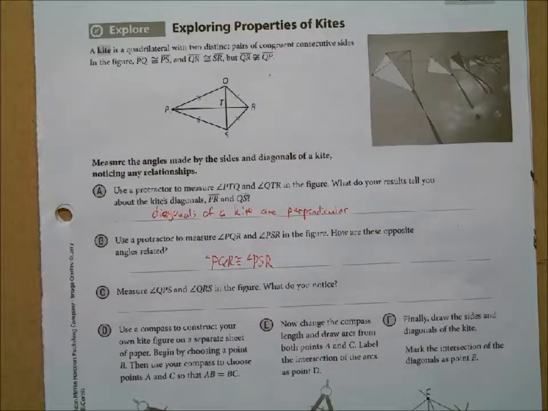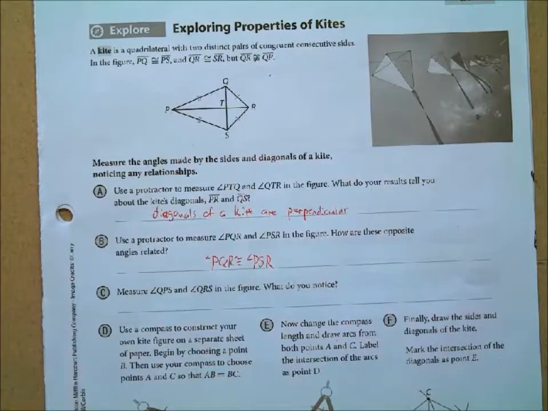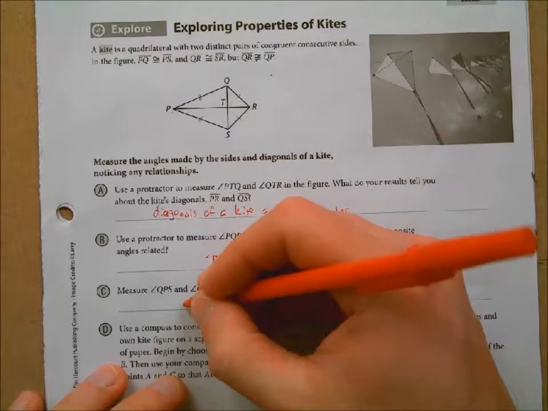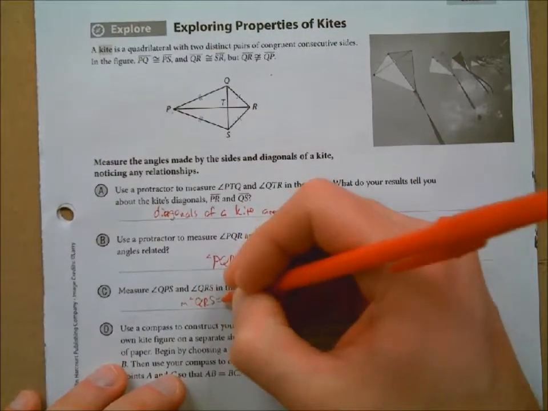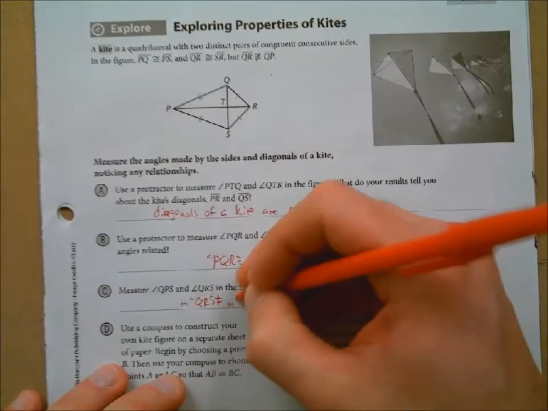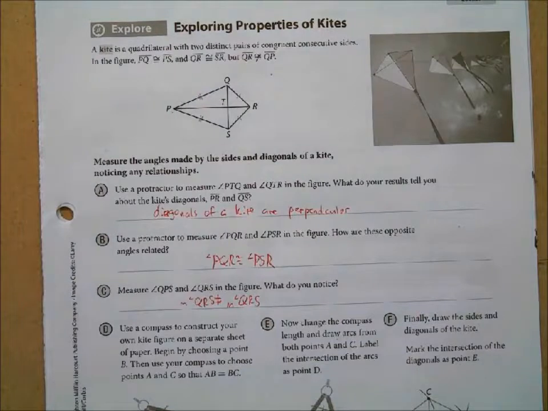Does it look like angle QPS and QRS will be equal? No. So the measure of angle QPS will not equal the measure of angle QRS. So the kite has one pair of opposite angles that are congruent, but another opposite pair that will not be equal.